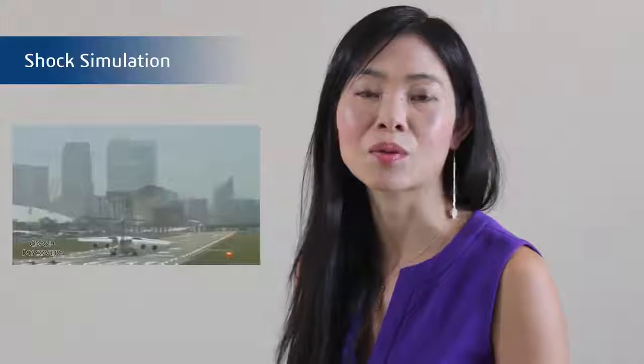Look at this plane withstanding the forces from shock. This is an extreme example, but high-speed impact affects the products we use every day. Imagine if the landing gear had failed. In other words, shock simulation is critical for designing products that can withstand everyday abuses.